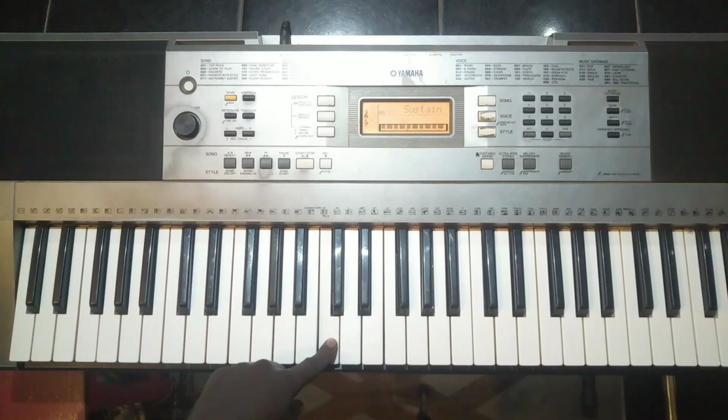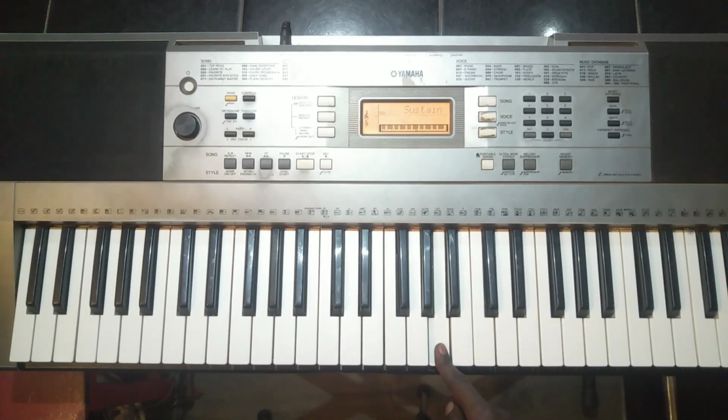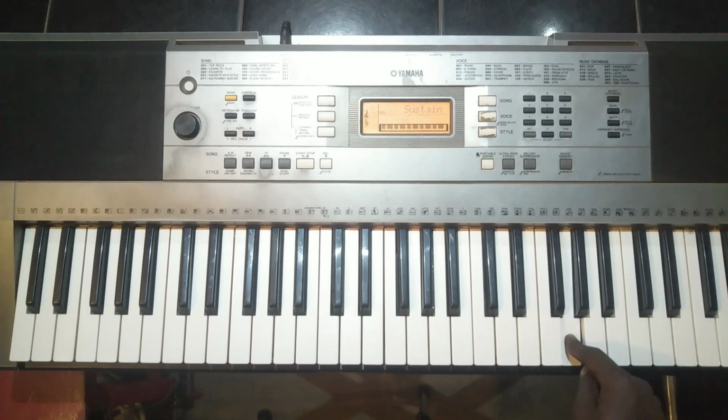This is C, D, E, F, G, A, B. From C to B. Or you can start from A and end at G: A, B, C, D, E, F, G, repeating themselves.